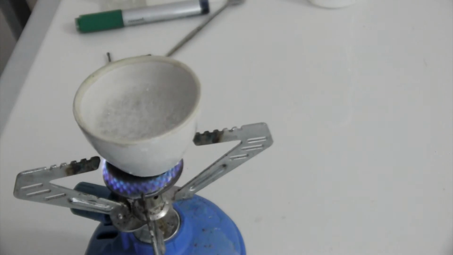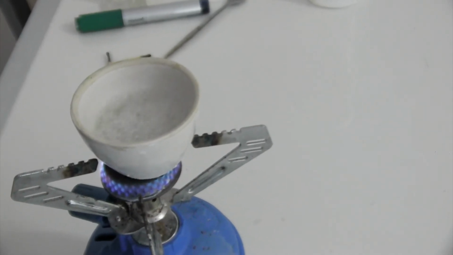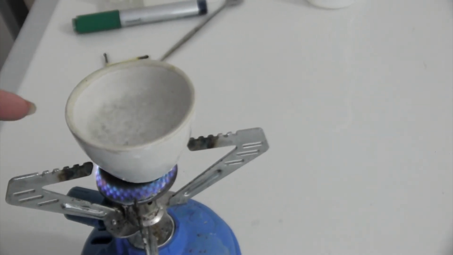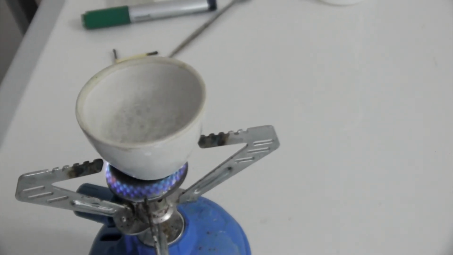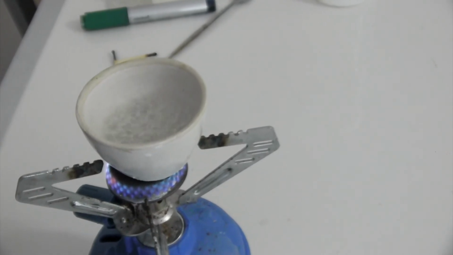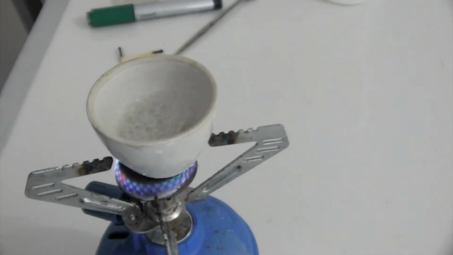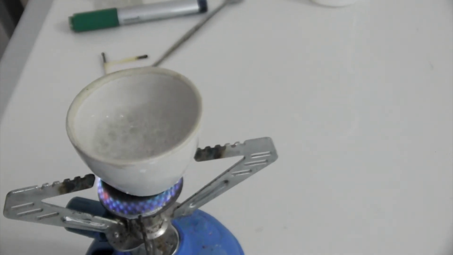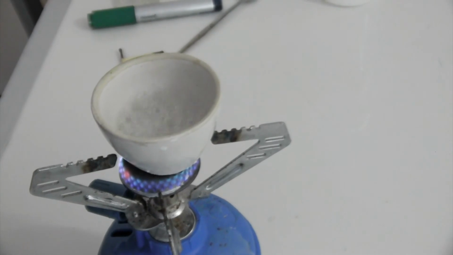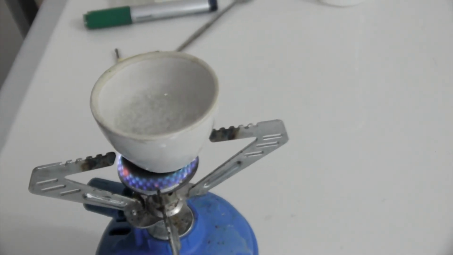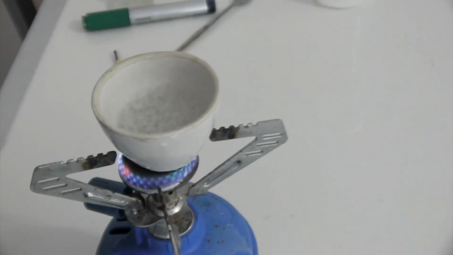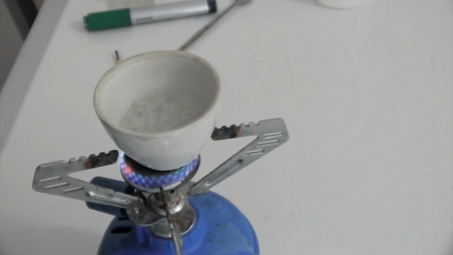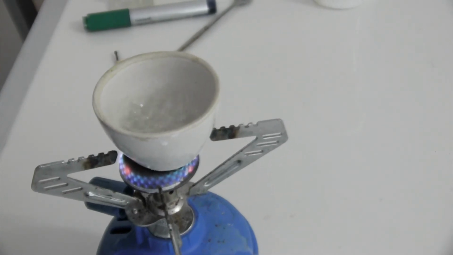Now I'm not going to allow all the water to evaporate because I don't want the salt to be exposed to direct heat. If all the water evaporates, that will decompose the salt, meaning the salt will be converted into something else. So my aim is to evaporate the maximum of water from it. I just want only a few drops of water to remain in my crucible with the salt. So we're waiting for that saturated solution.